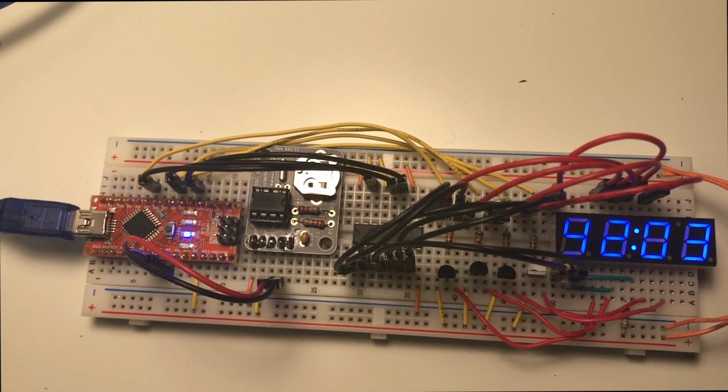This is my breadboard RTC. Firstly, I'll show you what each part of the circuit is and what it does, and then I'll show you the whole circuit together.